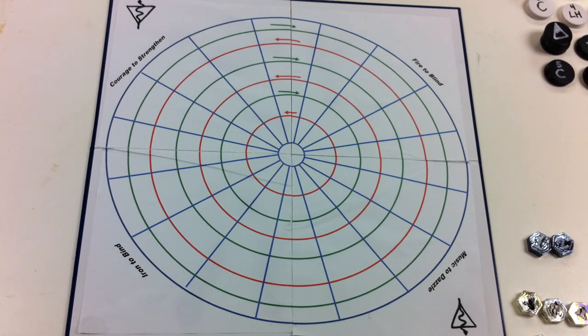This is Jeff Caird of No Name Publishing, and today we're going to demonstrate our game of Snakes and Foxes. So what's the game of Snakes and Foxes?